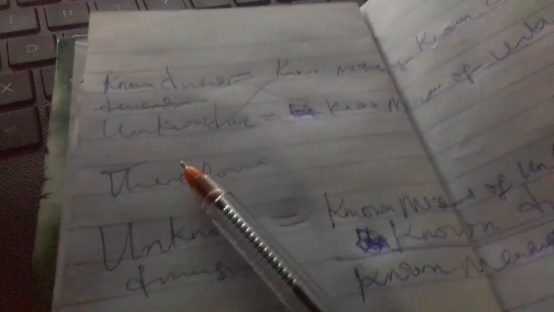Then the formula becomes: unknown dimension is equal to... the next step is to cross multiply. When you cross multiply, and we are looking for unknown dimension, unknown dimension becomes equal to known measurement of unknown dimension multiplied by what? Known dimension.